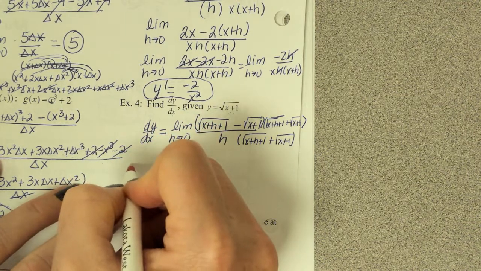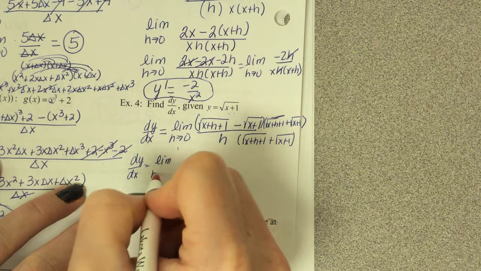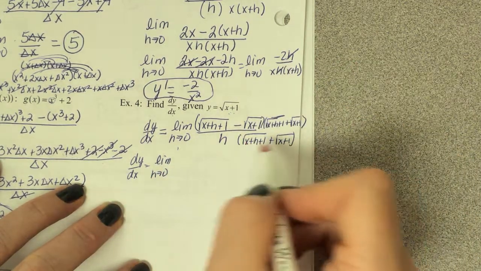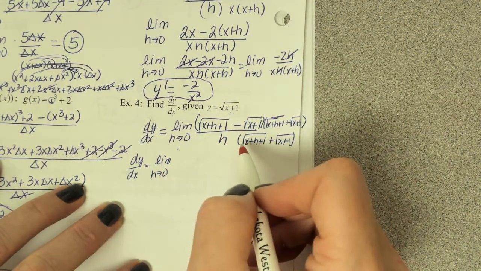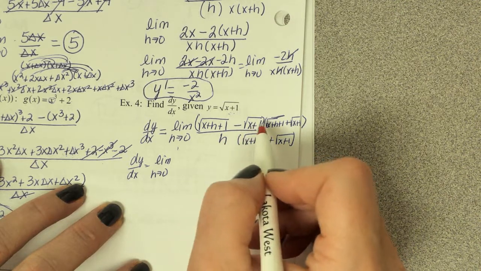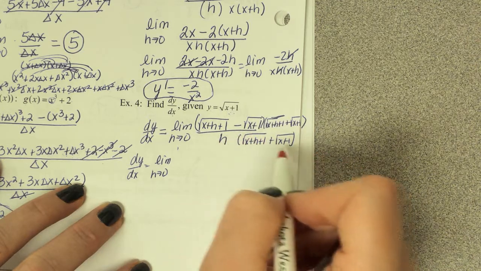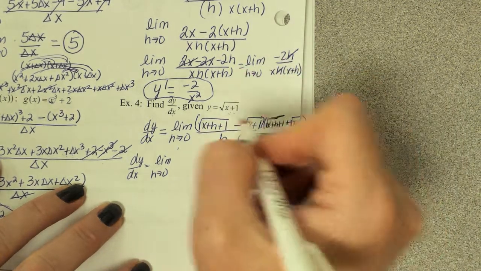So now I'm going to have dy dx equals the limit as h approaches 0. I only multiply out the top, guys. Don't multiply out the bottom or it's just going to make it worse. See, we want to get rid of this h. That's what's causing us to get 0 over 0. So we want to leave it out there. If you multiply it out, you're just going to have to unmultiply it in the beginning.